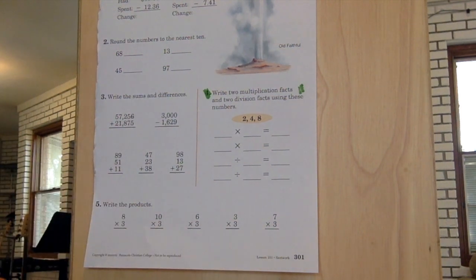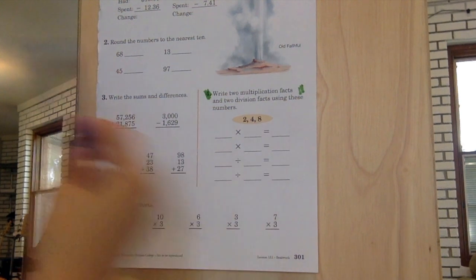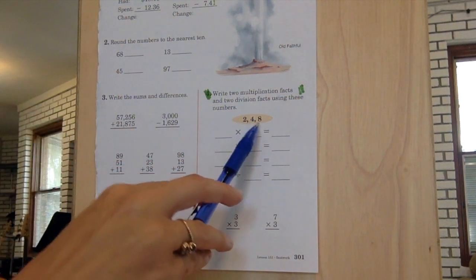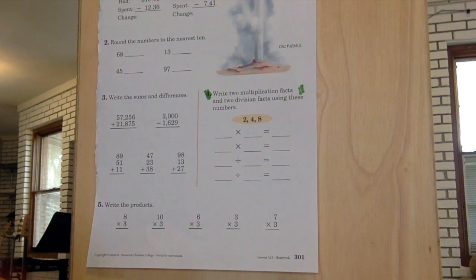So we're going to start with page 301, question 4. Write 2 multiplication facts and 2 division facts using these numbers. So when I see 2 and 4 and 8, I know that if I multiply 4 by 2, I can get 8. So I'm going to go ahead and write that down.